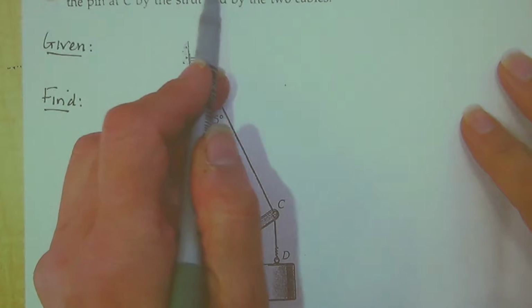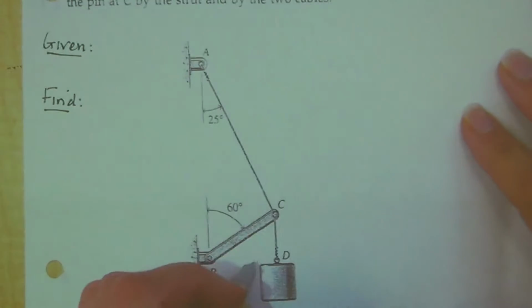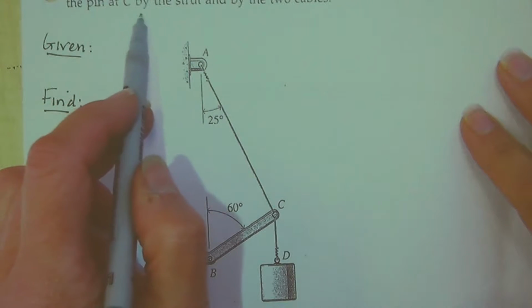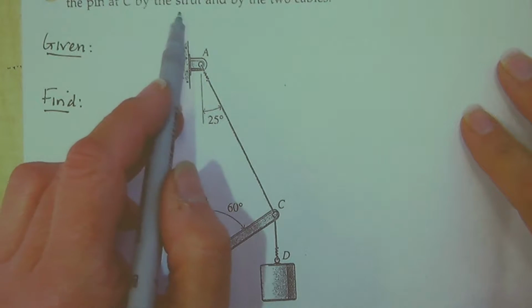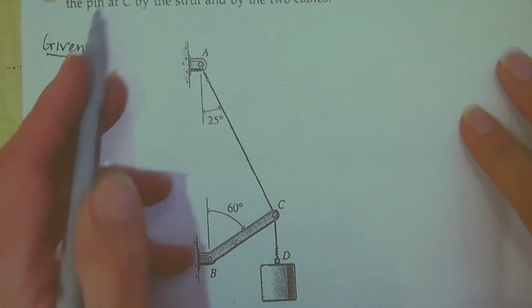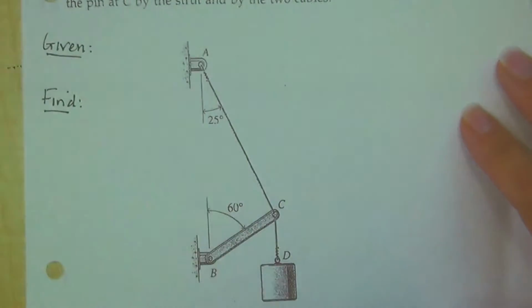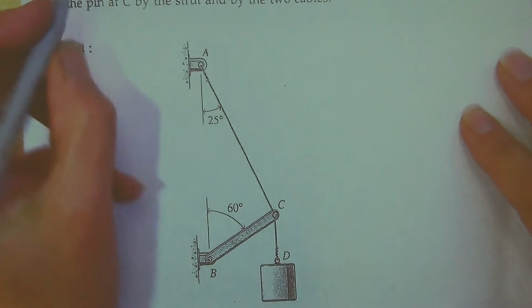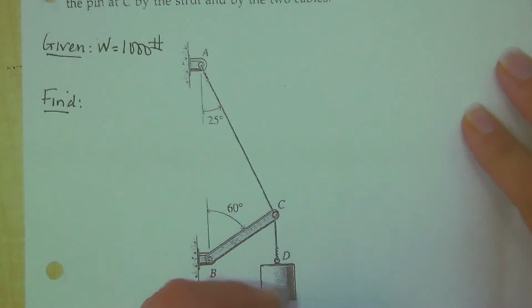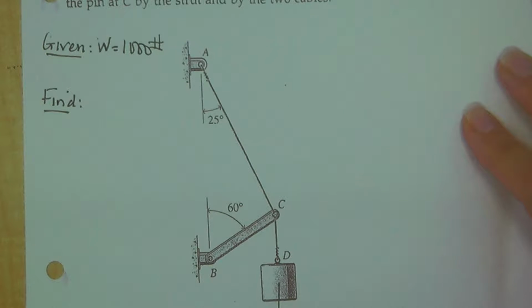A 1,000 pound block is supported by a strut and two cables. Determine the force exerted on the pin at C by the strut and the two cables. Okay, is there anything in the words that's not given in the picture? The weight of the block. So W is equal to 1,000 pounds, and I'm going to draw it.